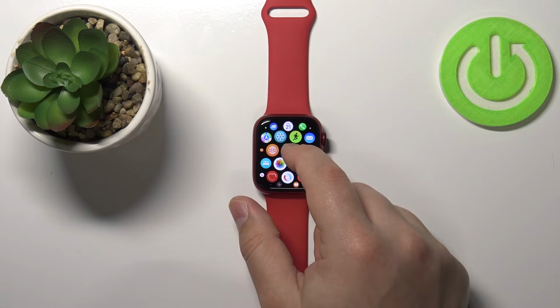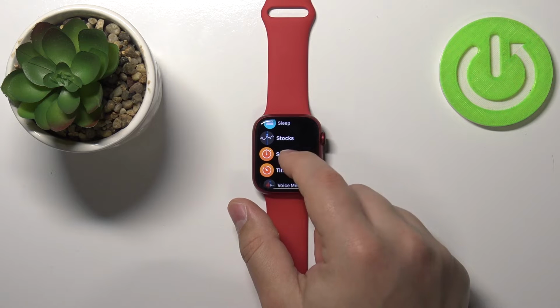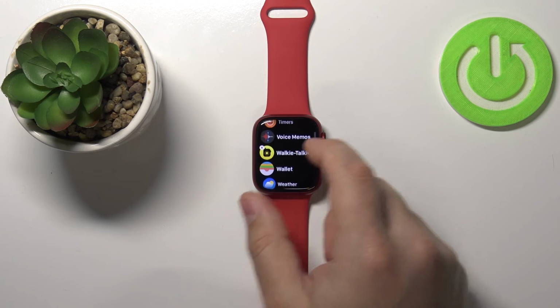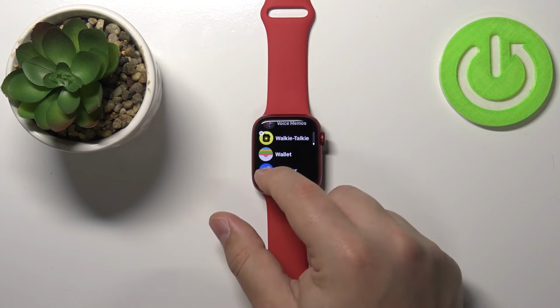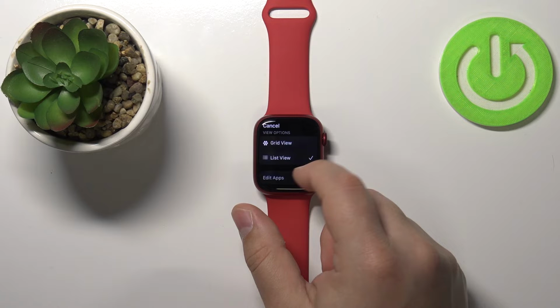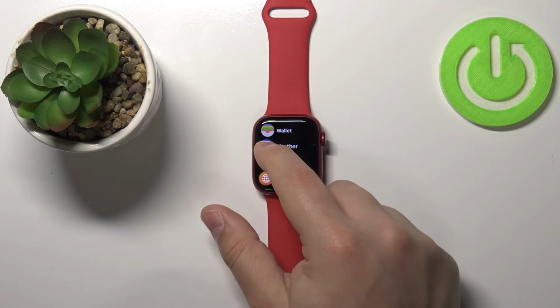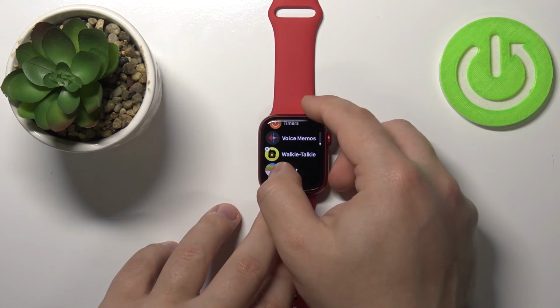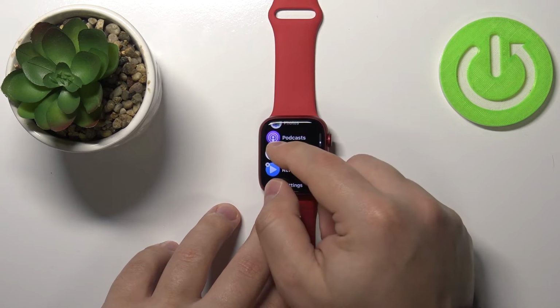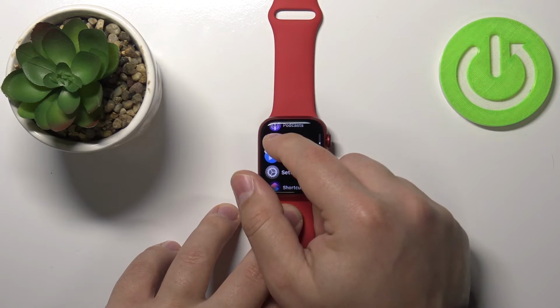You can also edit the apps for list view, I believe. So let's tap on edit apps, and here again we can remove the apps by tapping on the X button. I don't think we can move them, can we? No, we can't move them. So you can only remove the apps by tapping on the X button, but you can't move them around.